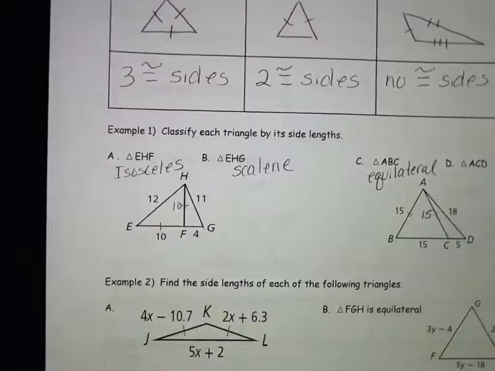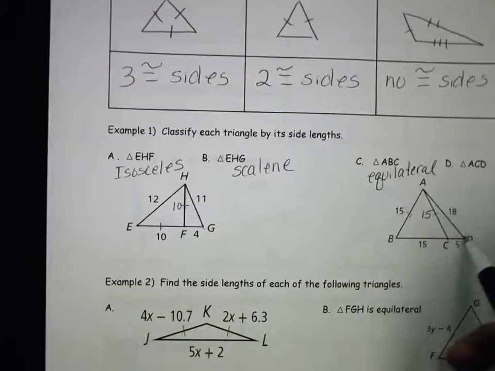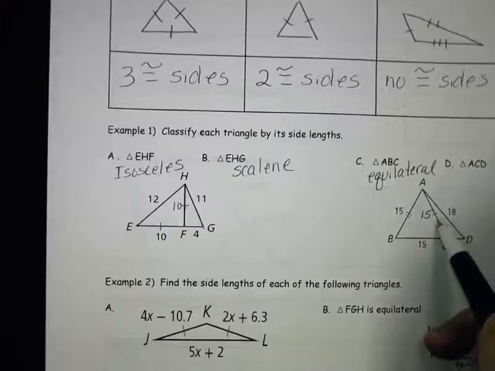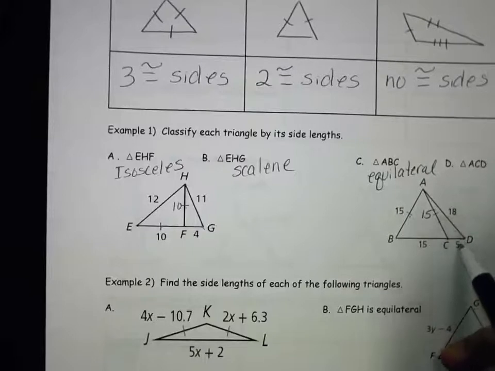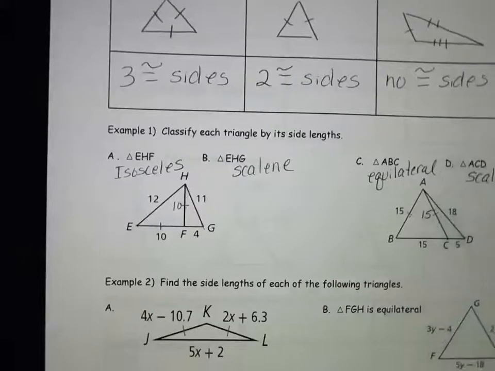And triangle ACD, this is 15, this is 18, and this is 5. All 3 different sides, so that is scalene.